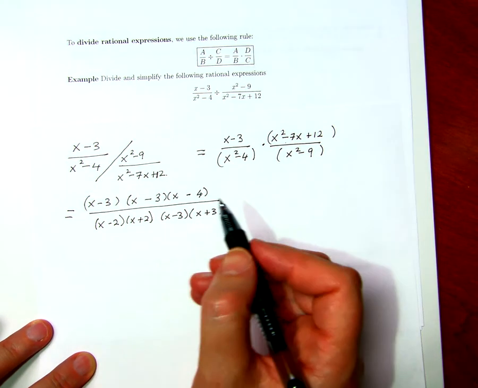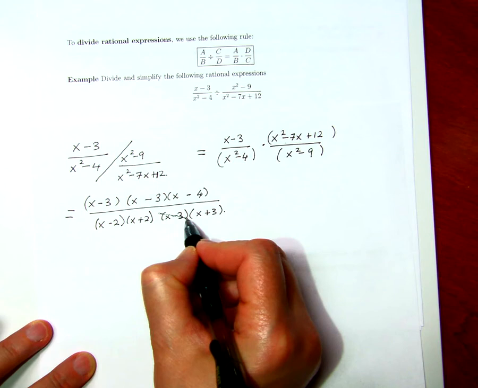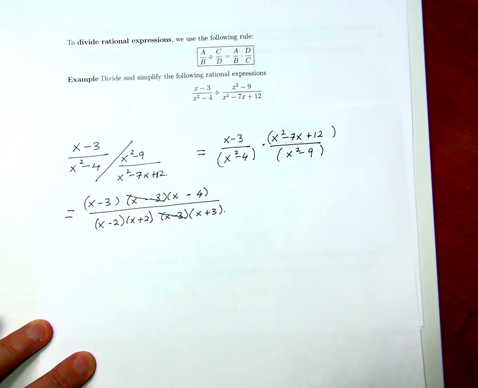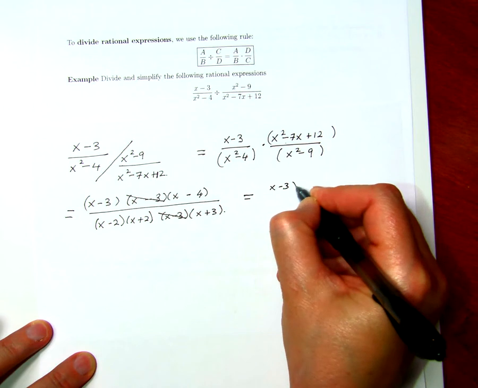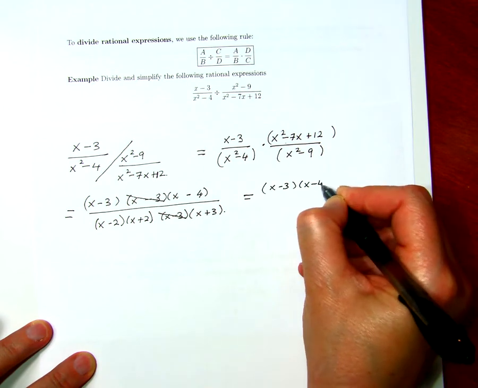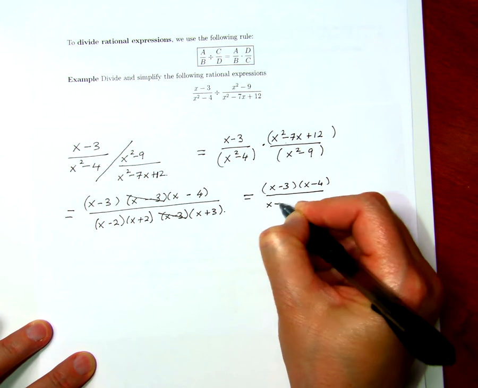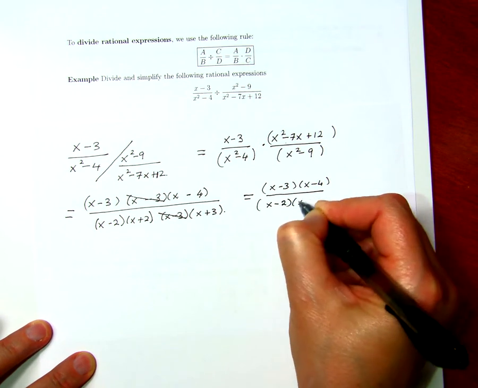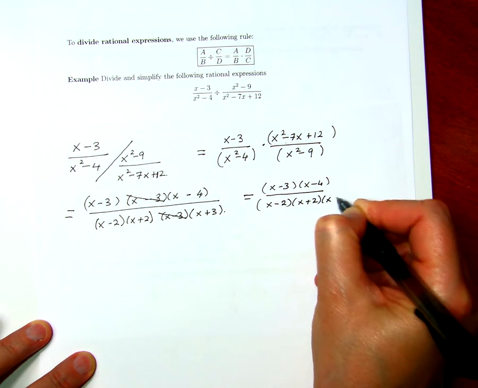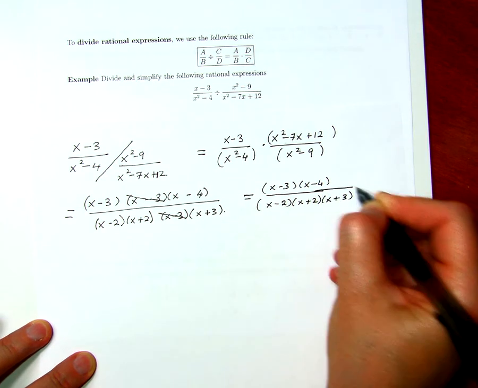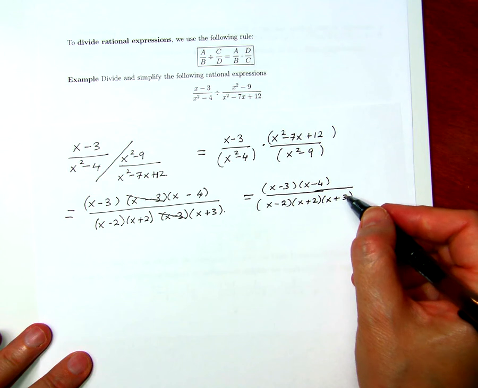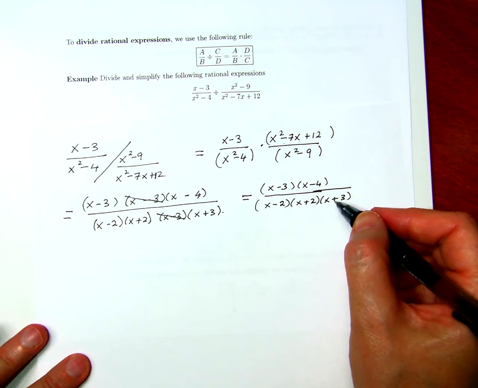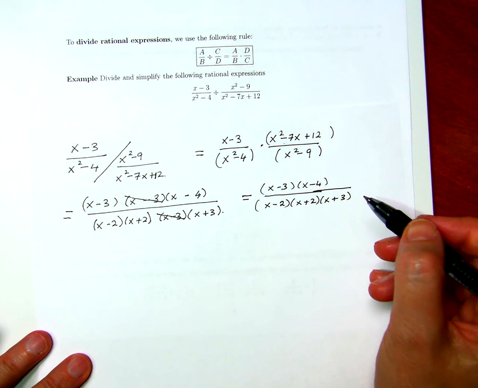Now I can cancel. I have that x minus 3 will cancel with one of the x minus 3's there. And that's about it. That's all that I can cancel here. And this is x minus 3 times x minus 4 all over x minus 2 times x plus 2 times x plus 3. And I'm not going to expand here because it's much easier to understand what's going on with rational expressions when you have the factors of the polynomials.